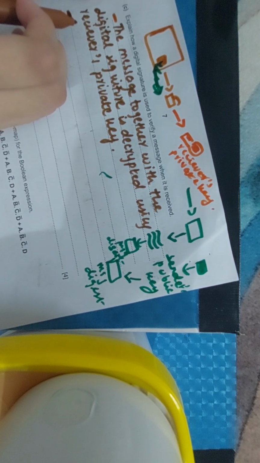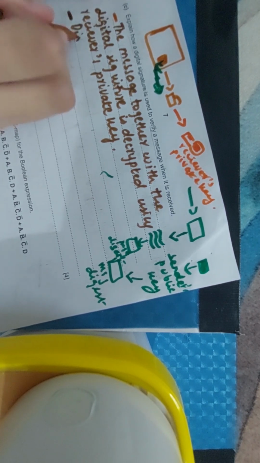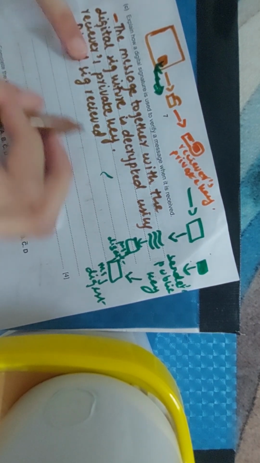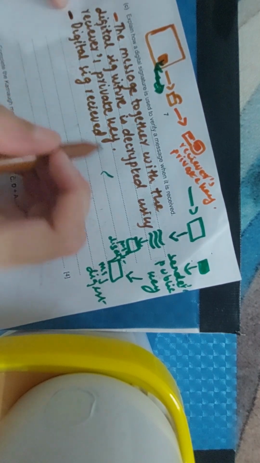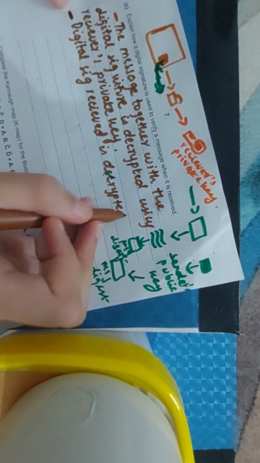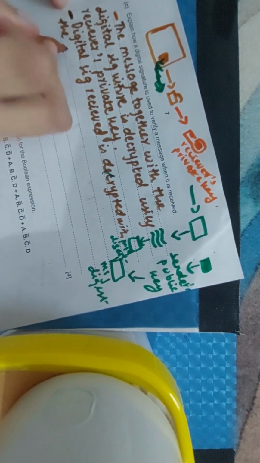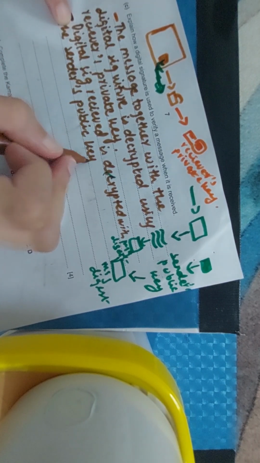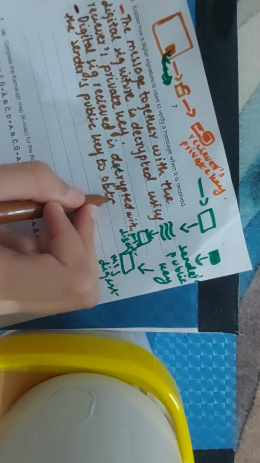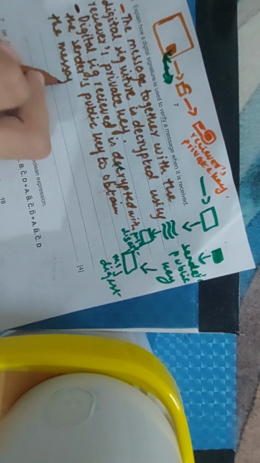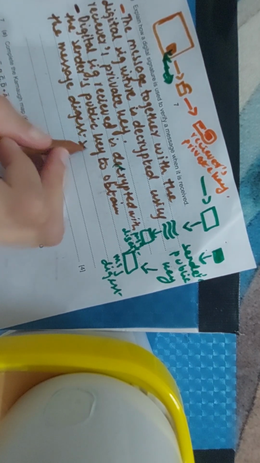The digital signature received is decrypted with the sender's public key to obtain the message digest sent.